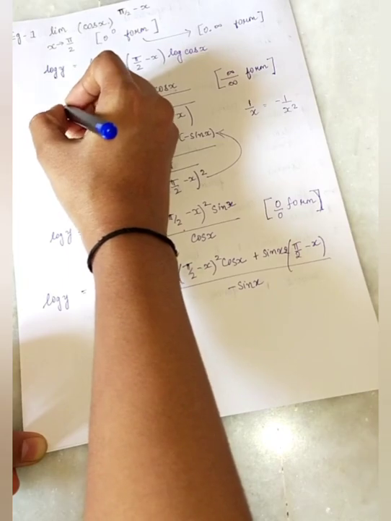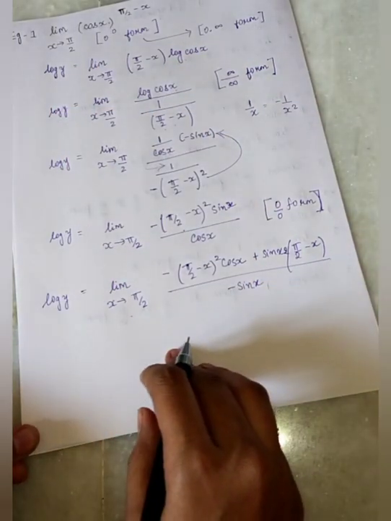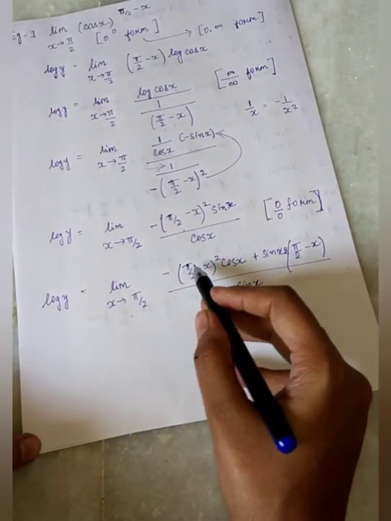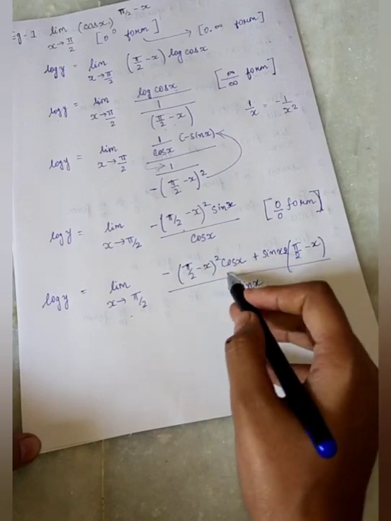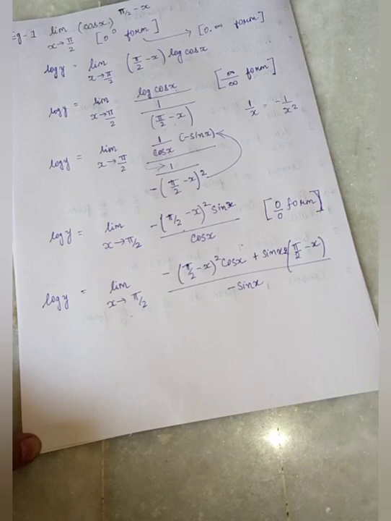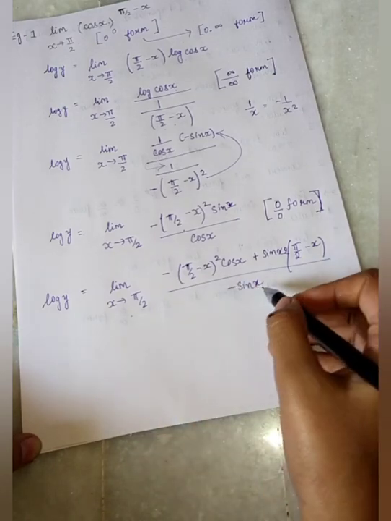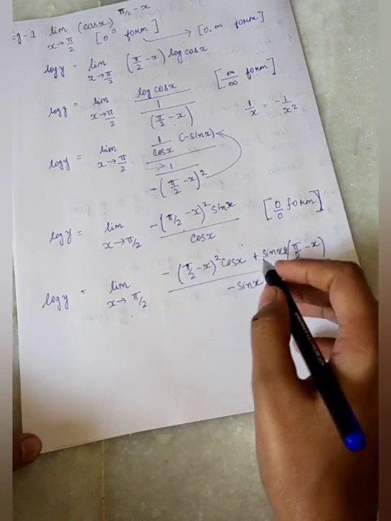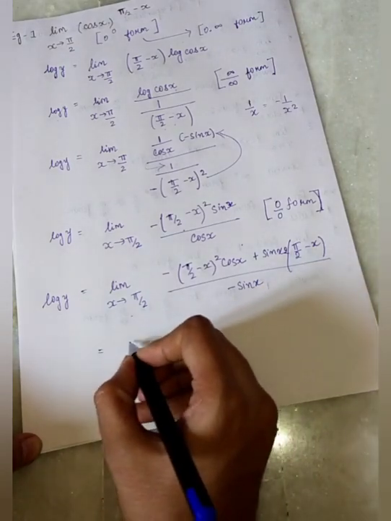Okay, then we get pi by 2 minus value of cos pi by 2 is 0, and here also we get 0, and sin pi by 2, in the upper part we got 0, so answer will be 0.